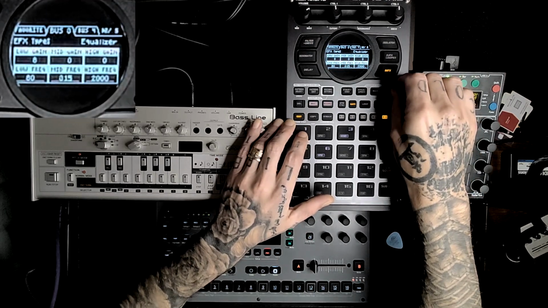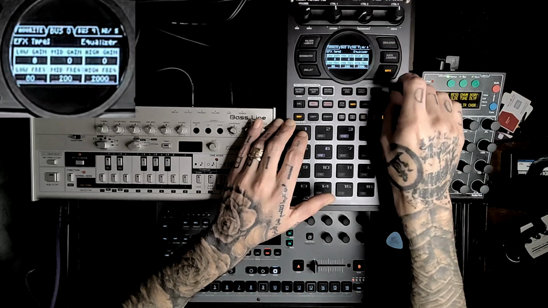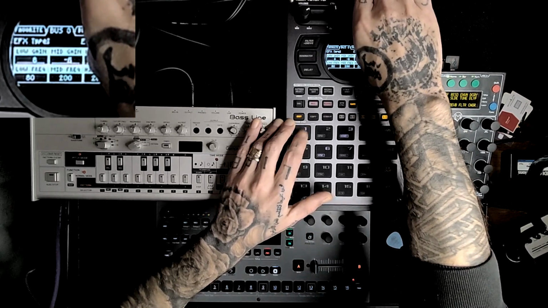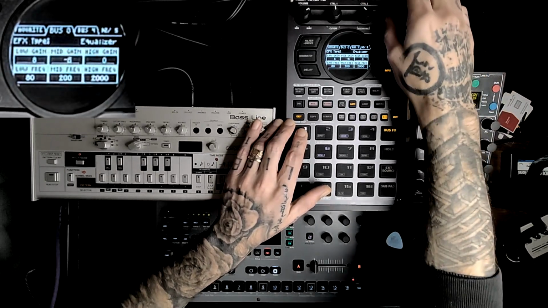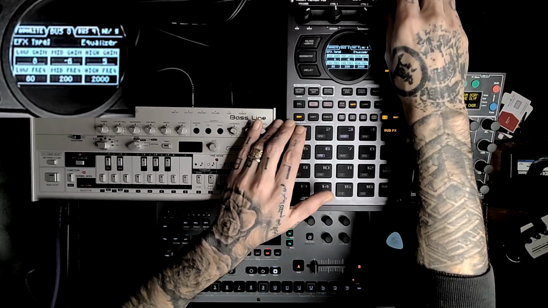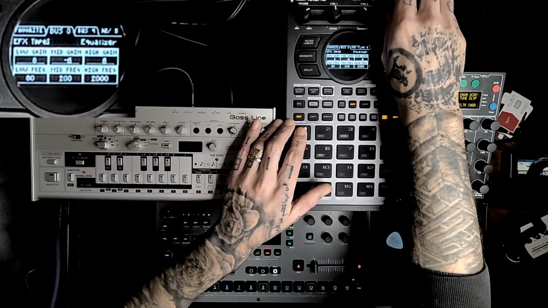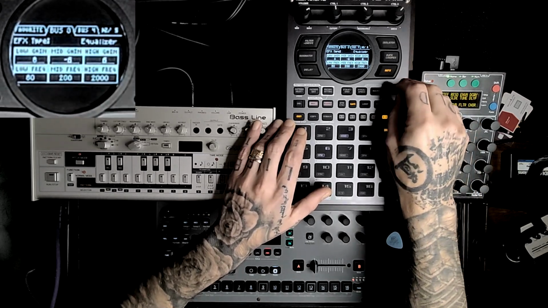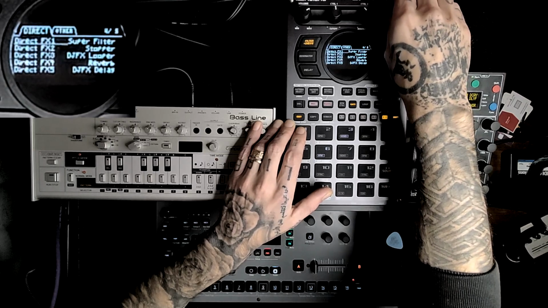Then let's throw out mid frequencies just to curve this kick a little bit, and only 2K. All right, and this is the first effect we can use.